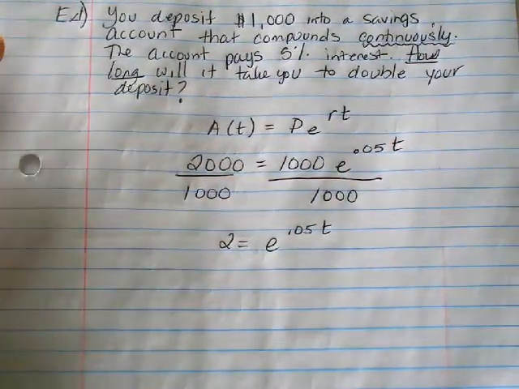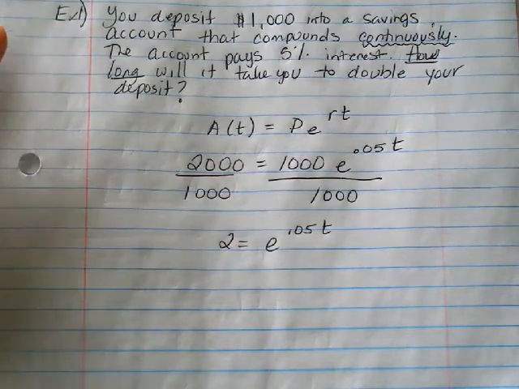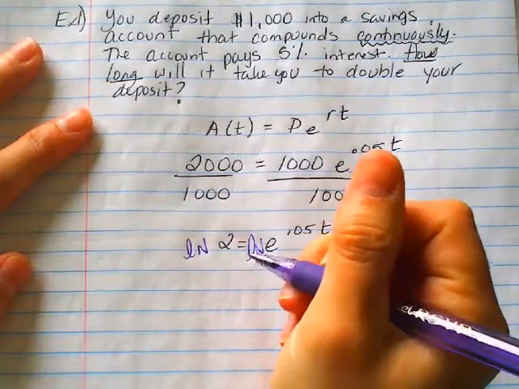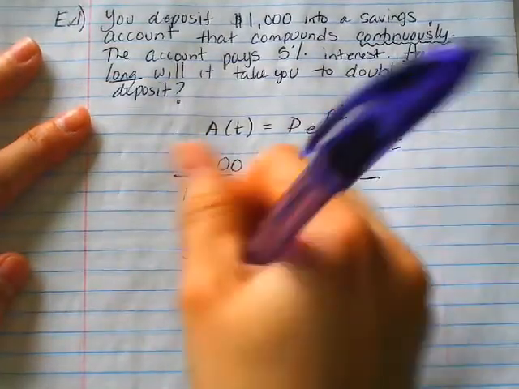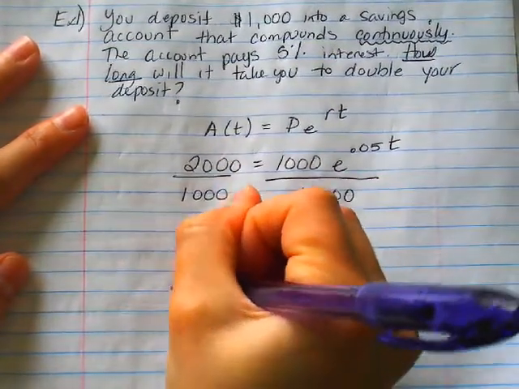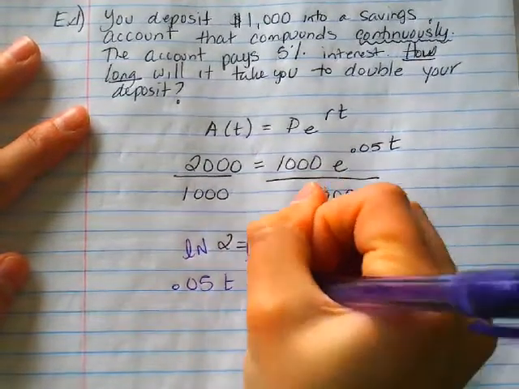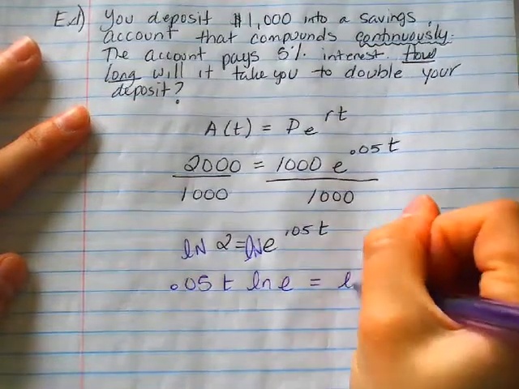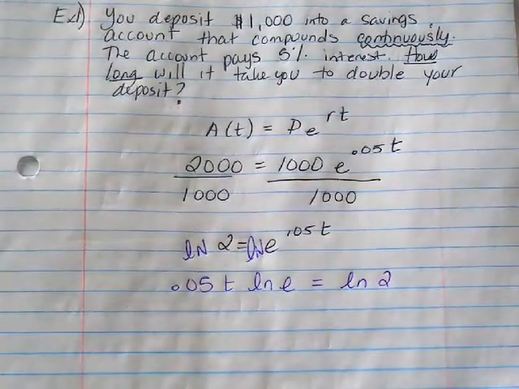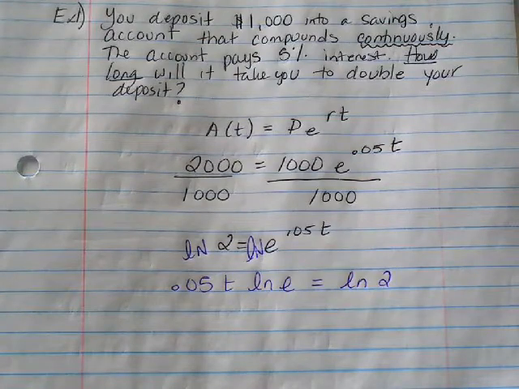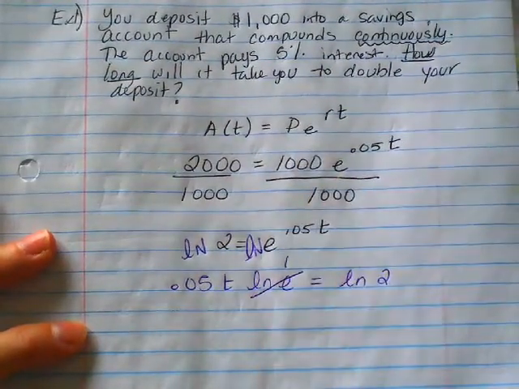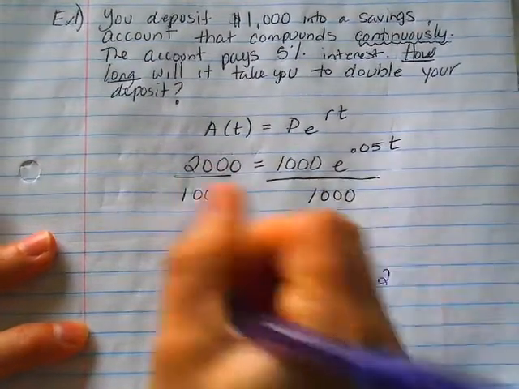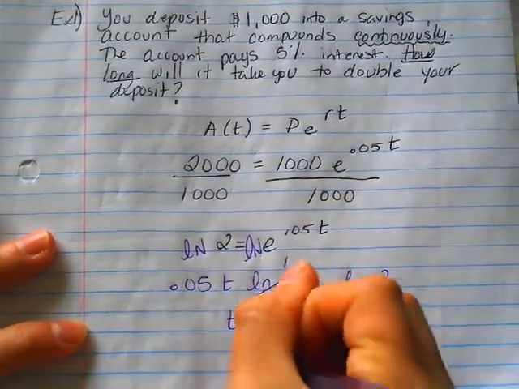I've got 2 equals e to the 0.05 times t. I'm going to take the natural log on both sides, and let me just flip this over to make it a little easier to read: 0.05t natural log of e. I wrote this on the left side of the equation, equals the natural log of 2, so that when I solve for t, it'll be on the left side. We know the natural log of e is 1. So t is going to be the natural log of 2 divided by 0.05, the interest rate.